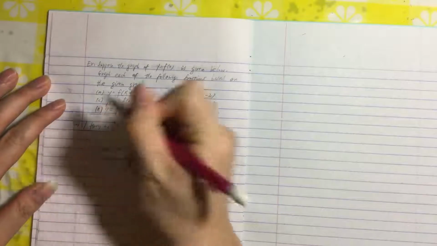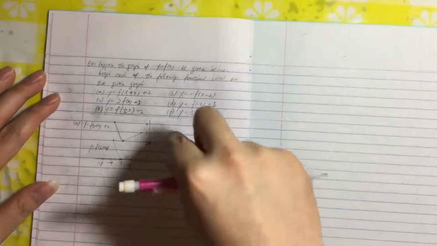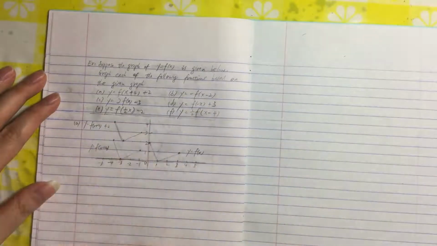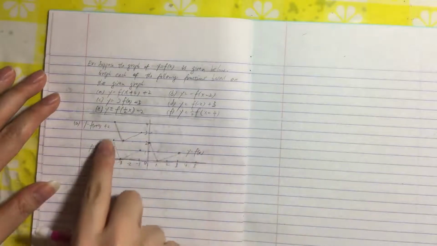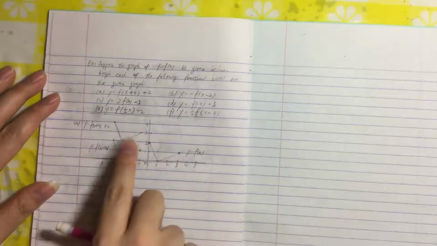That's an answer to part A. We first of all shift the graph 4 units to the left, and then shift it 2 units upward. When I add 4 to x, I shift the graph 4 units to the left, and then when I add 2 to the function, I shift the graph 2 units upward. That's an answer to part A.